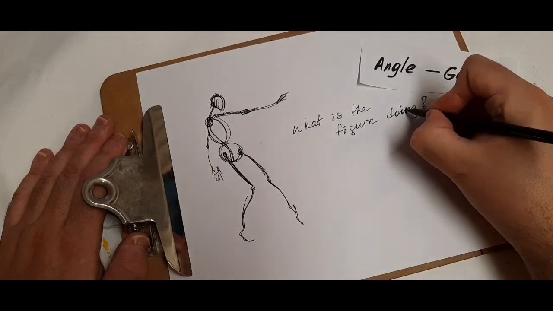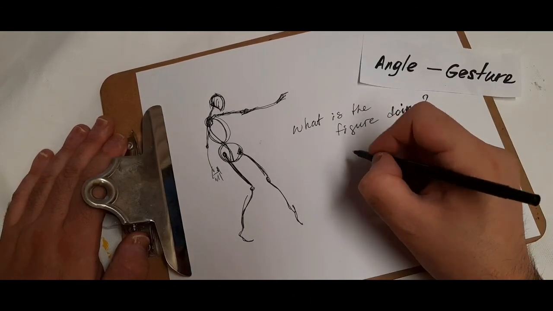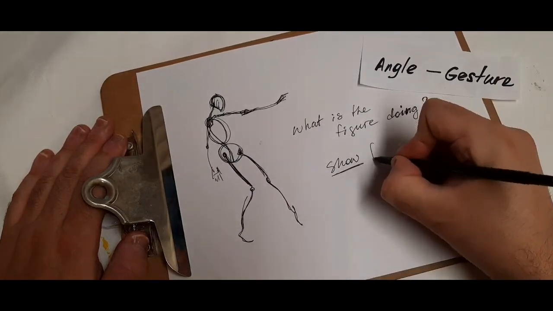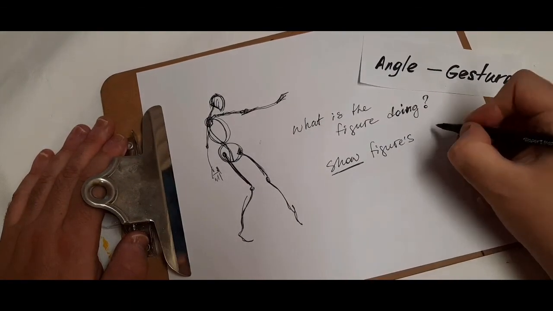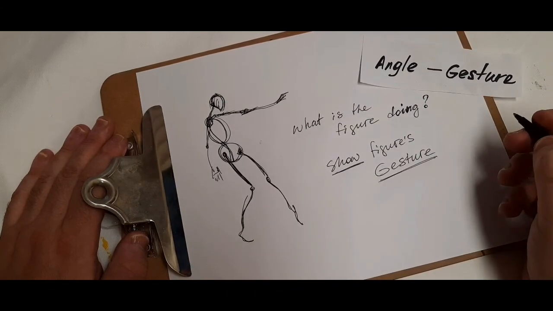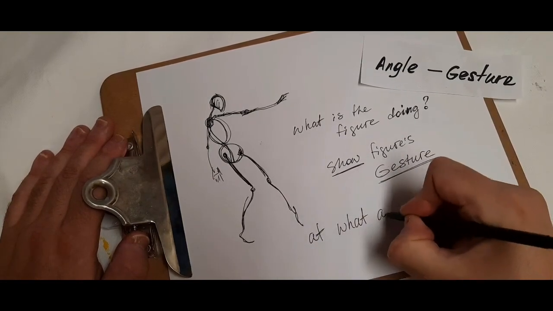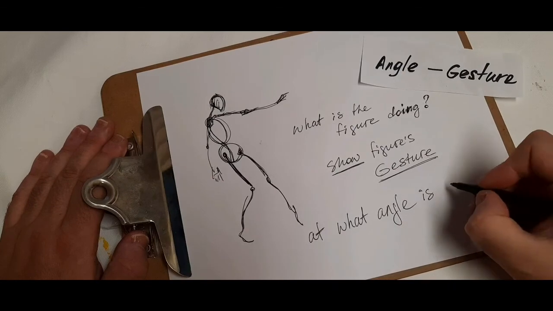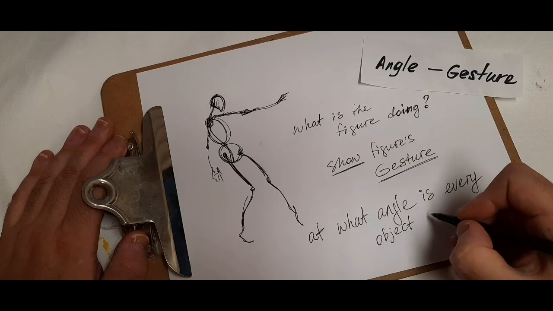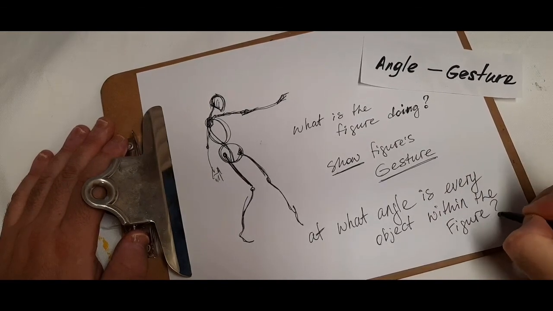So how can I identify figure gesture? How can I show effectively what it's doing? By introducing the angles, the diagonals, the various bending movement on an angle for various parts of the figure.